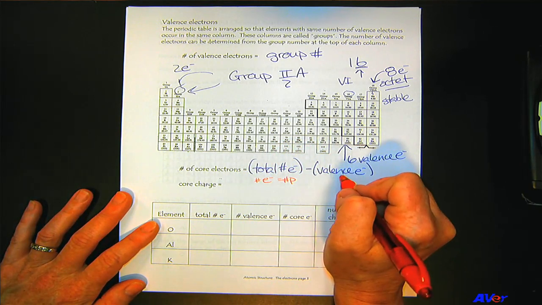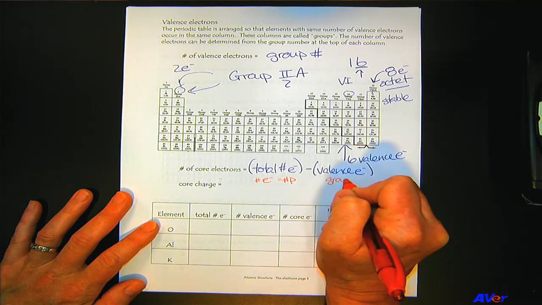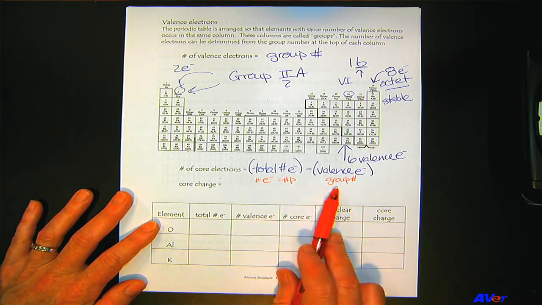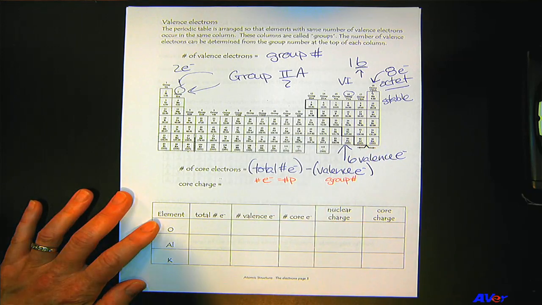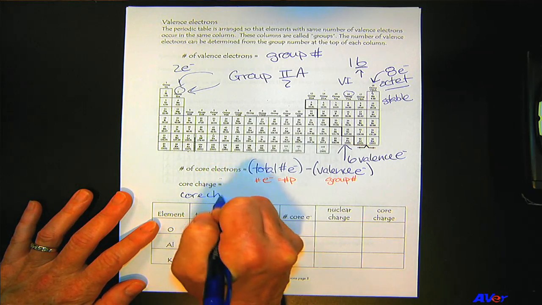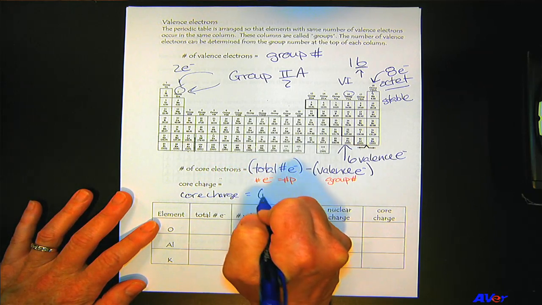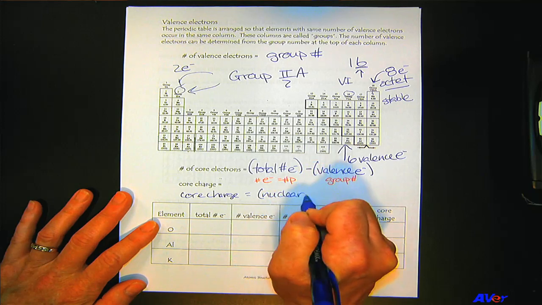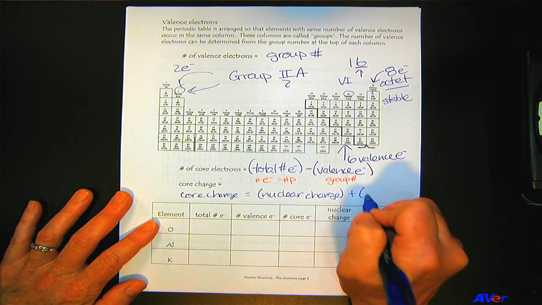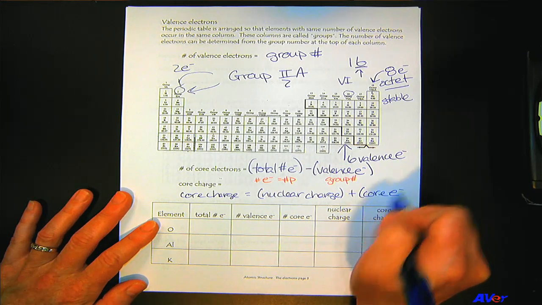And then the valence electrons we get from the group number. So we can always find this information from the periodic table. And then simply the core charge is the nuclear charge plus the core electron charge.